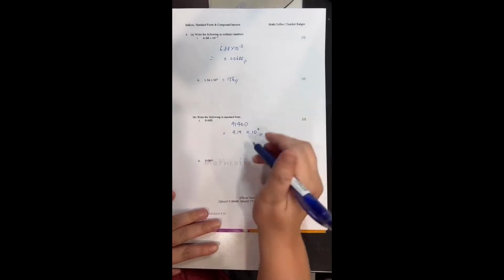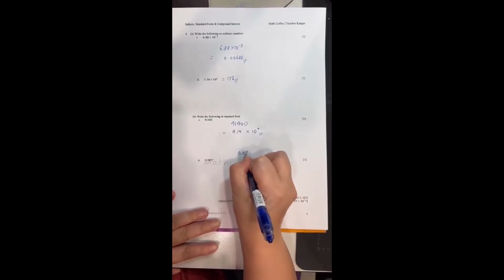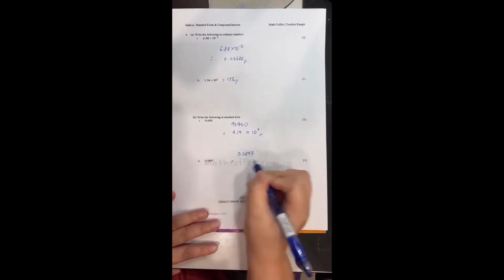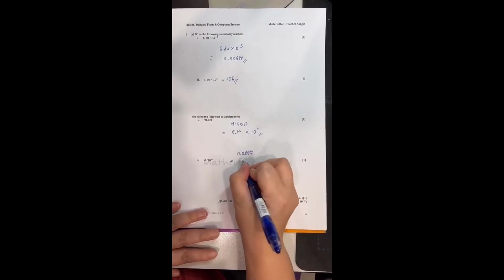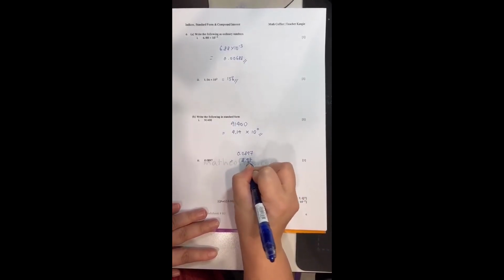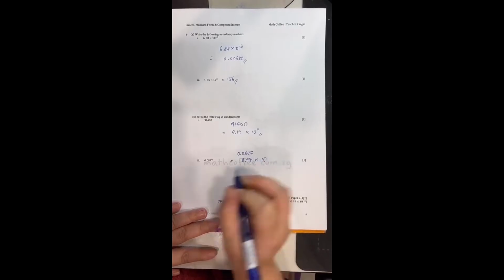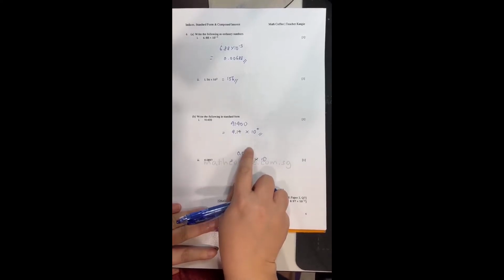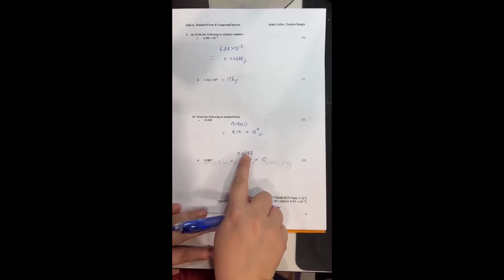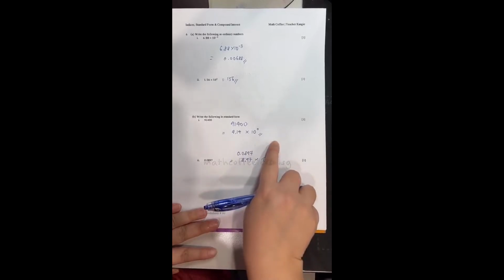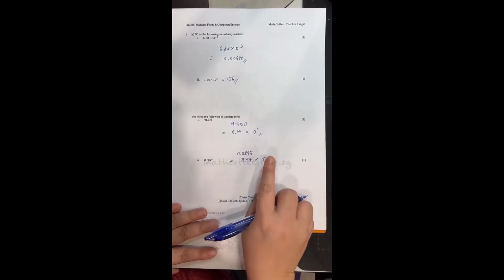Now next, one more. Here, 0.0897. First, let's put it to the standard form. So we know that it will be 8.97. Then you have to ask yourself, do I have to put positive or negative? 0.08 becomes 8, it becomes bigger. This one becomes bigger, so this one becomes smaller. It becomes smaller means I got to put negative. Understand?